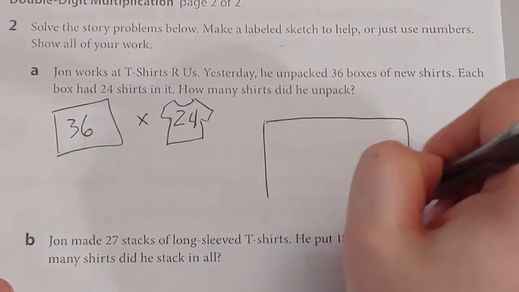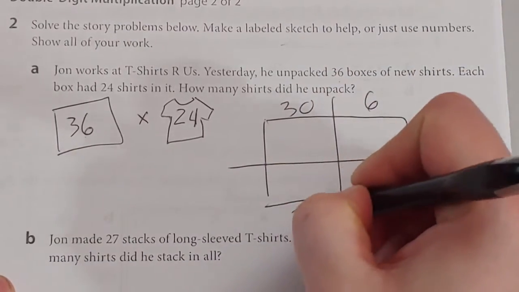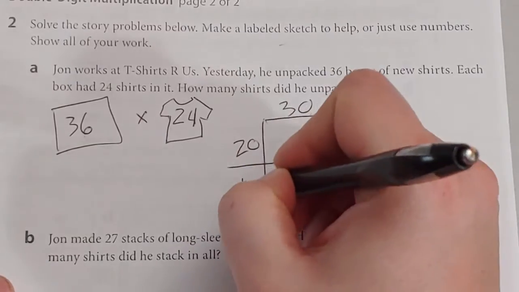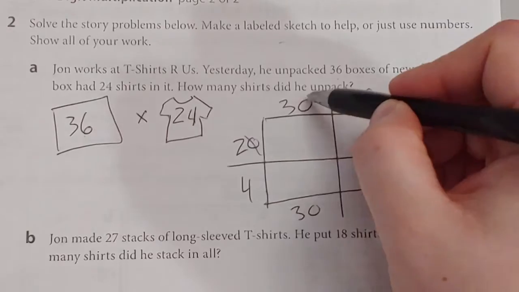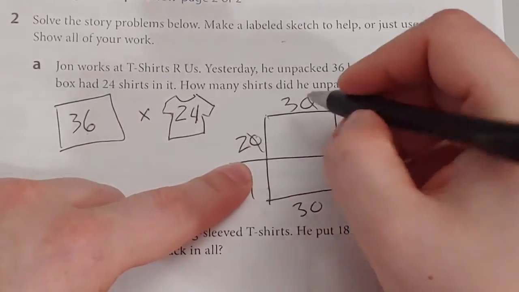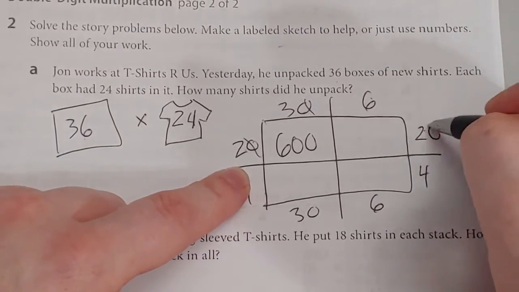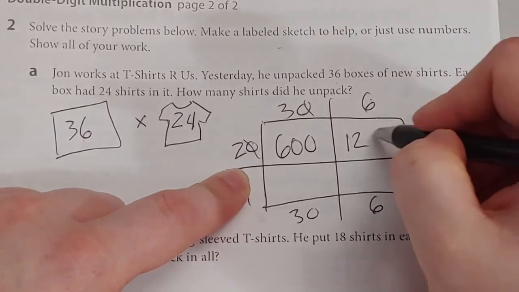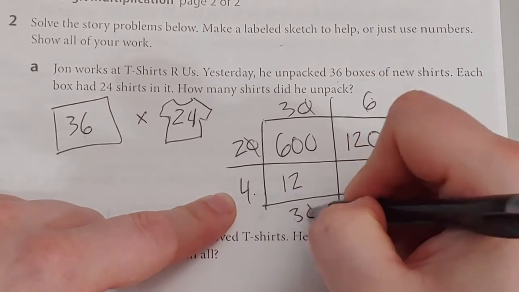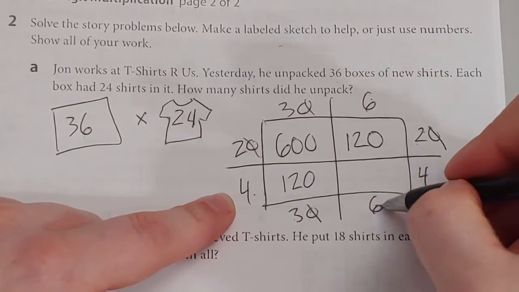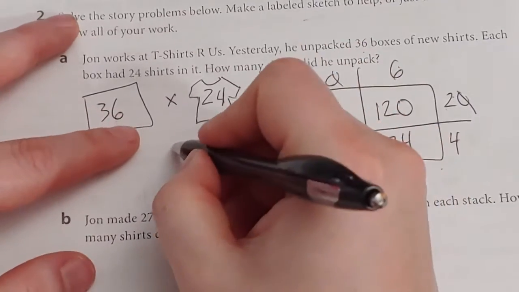Okay, so 30 and 6, 30 and 6, 20 and 4, 20 and 4. So make it easy on ourselves. We have 3 times 2 for 6, 2 zeros. 6 times 20, so 6 times 2 is 12. Put a 0 back. 4 times 30, 4 times 3 is 12. Put a 0 back. 6 times 4, 6 doubled is 12. 12 doubled is 24. Put them all back together.